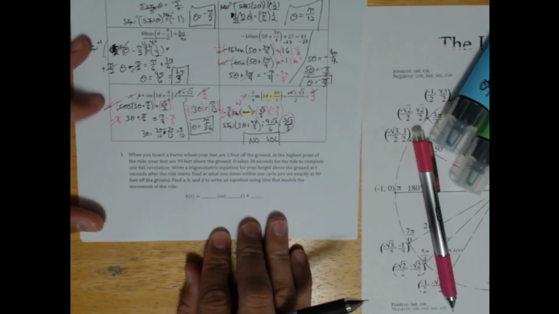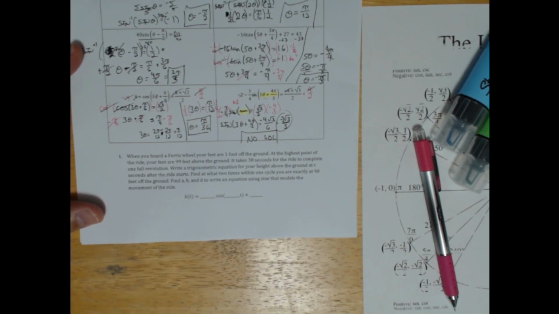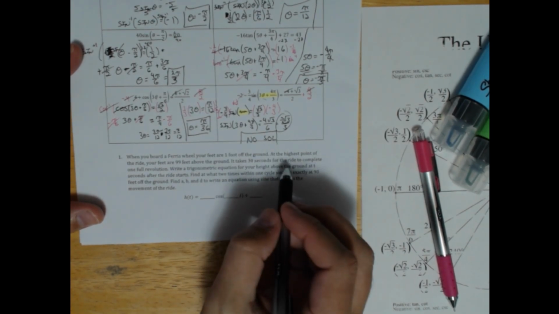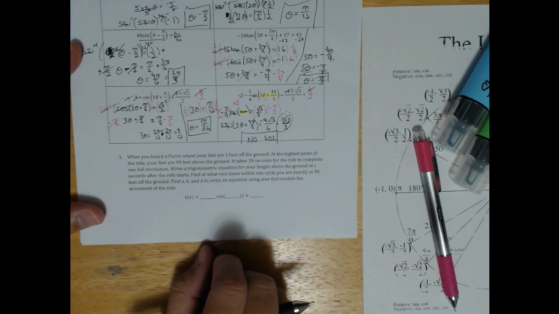So this is just going to be a couple of word problems. This one says when you board a Ferris wheel, your feet are 1 foot off the ground, and at the highest point of the ride, your feet are 99 feet off the ground. It takes 30 seconds for the ride to complete one full rotation. Write a trig equation for your height above the ground at t seconds after the ride starts. Find what two times within one cycle are exactly at 90 feet off the ground.